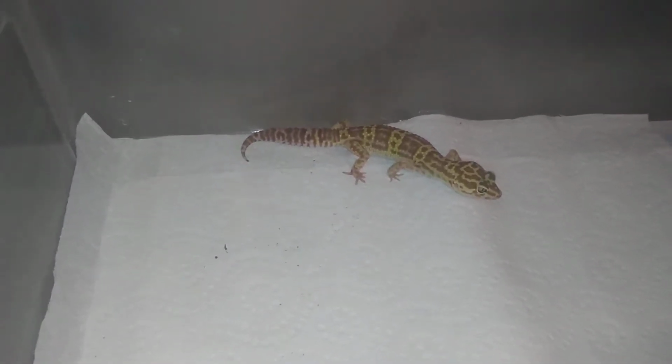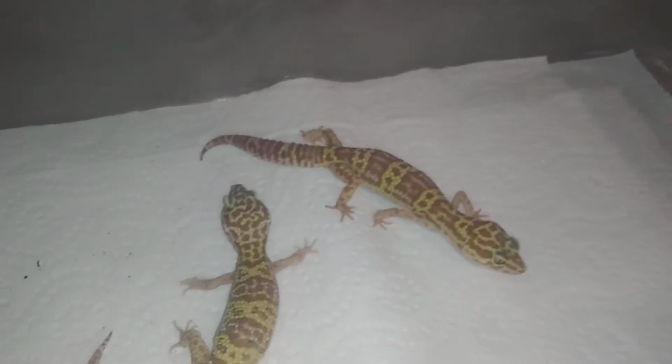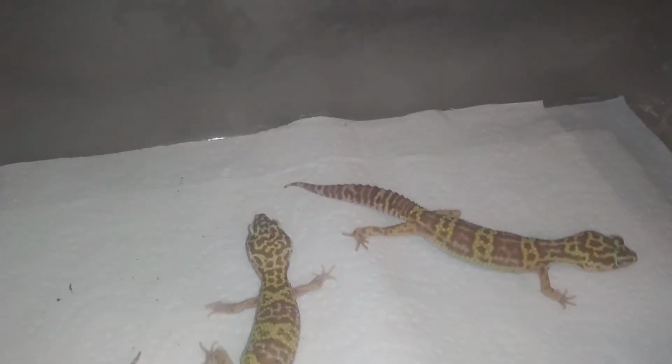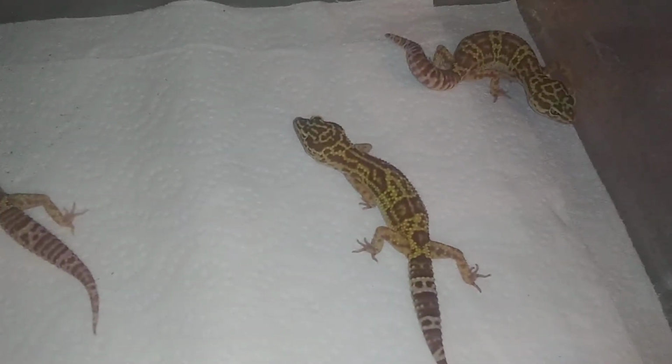Also, one of the cool things you can do with Tremper Albinos is if you want a brighter looking Tremper, or a darker looking Tremper, then you can change the incubation temperature.